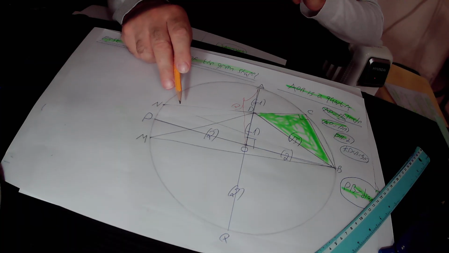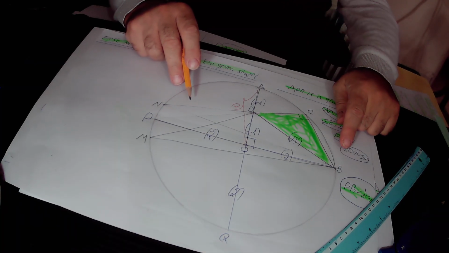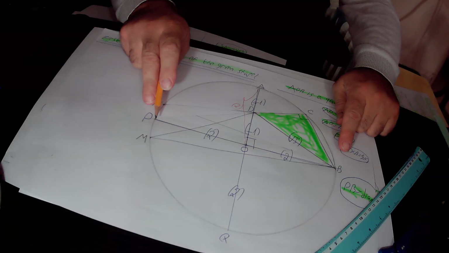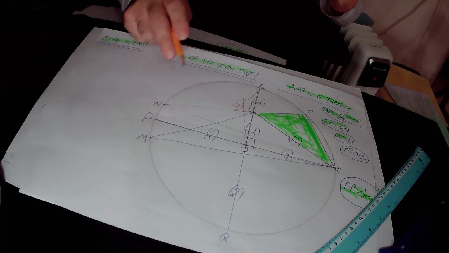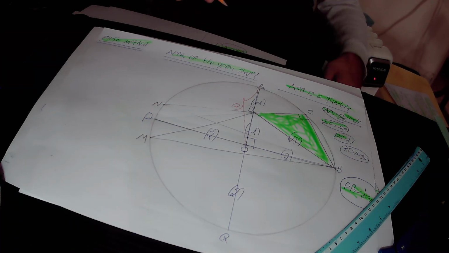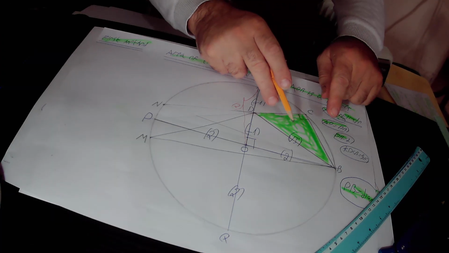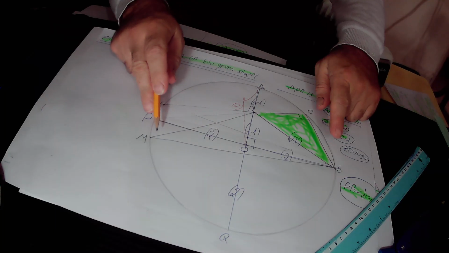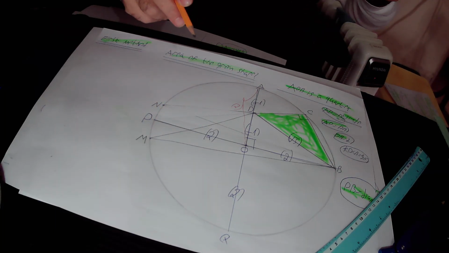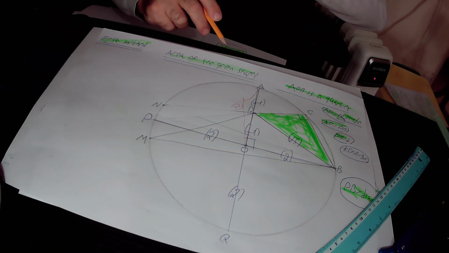And because chord BM is not the diameter of the circle, we have a contradiction to rule 5, because we have peripheral angle BCM that is equal to 90 degrees inside, and still it doesn't subtend the diameter of the circle. So therefore it is a contradiction to rule 5.